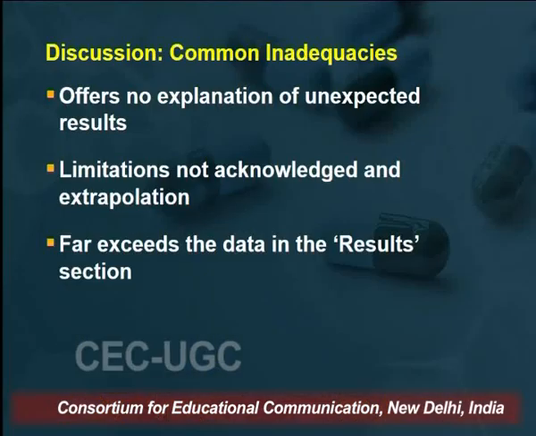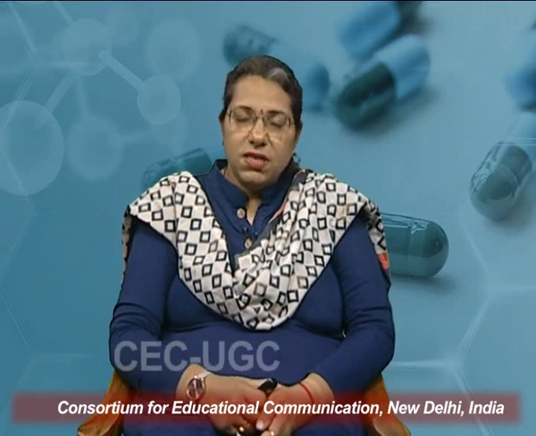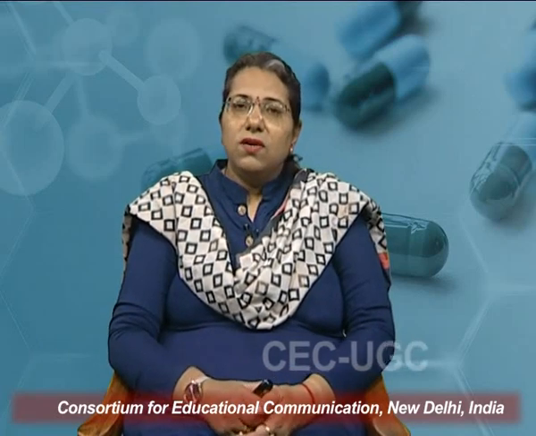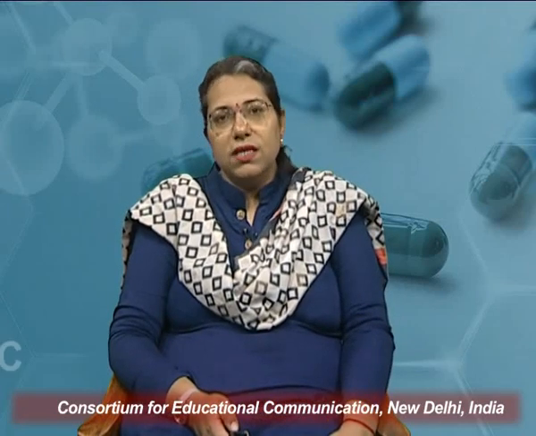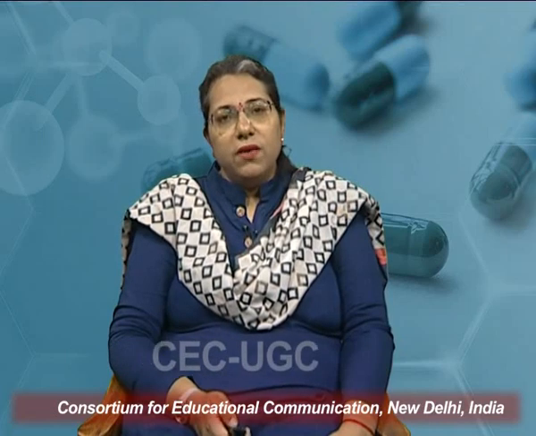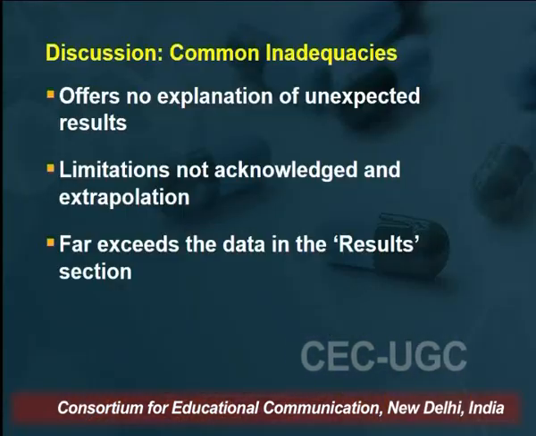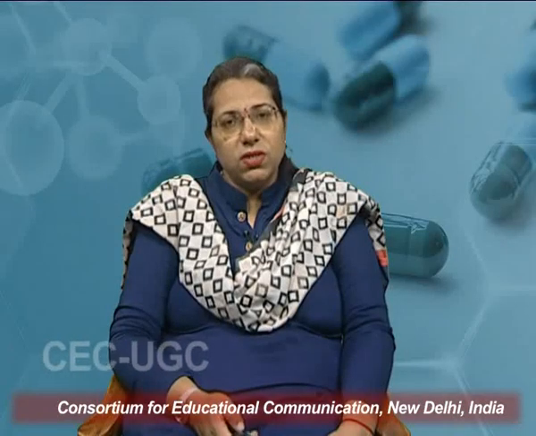Then we have offers no explanation of unexpected results. If there are some outliers in the study, then you have to write about them, that these are the outliers for this particular reason, but you actually ignore all those outliers. So that is the inadequacy that has been seen in the discussion sections. And then the limitations not acknowledged and extrapolation. So you have not taken any care of any limitations during the study.